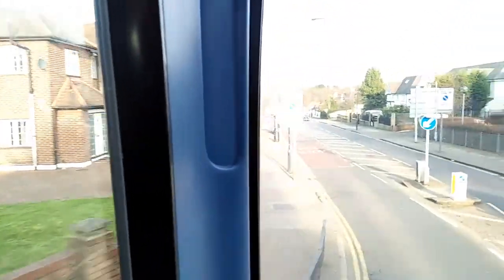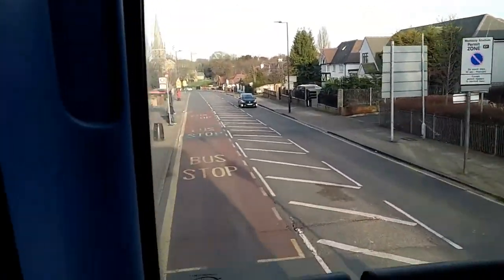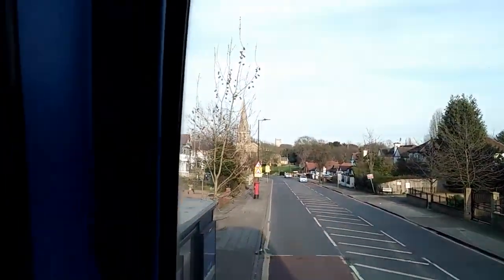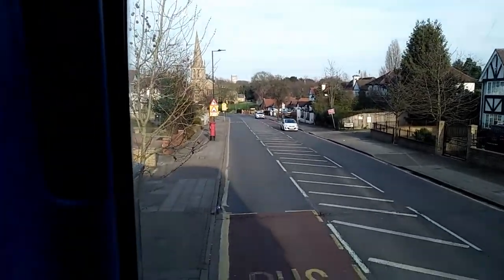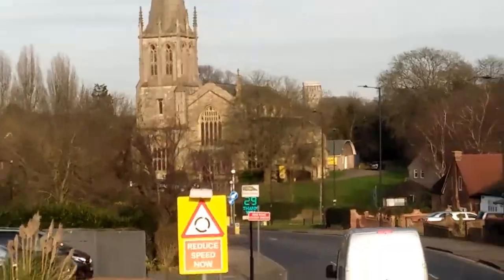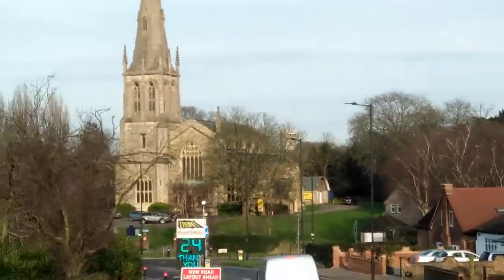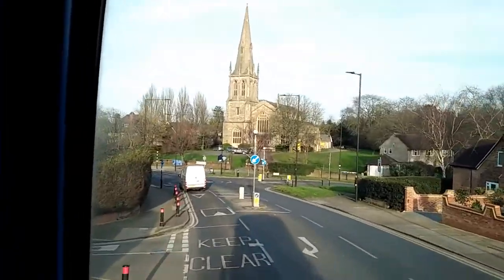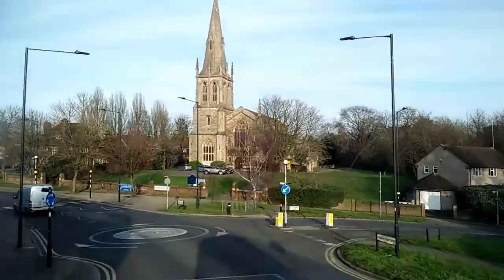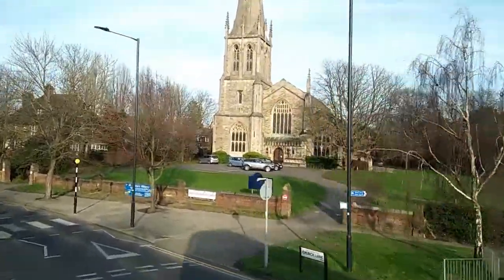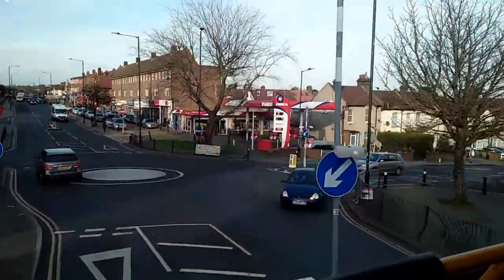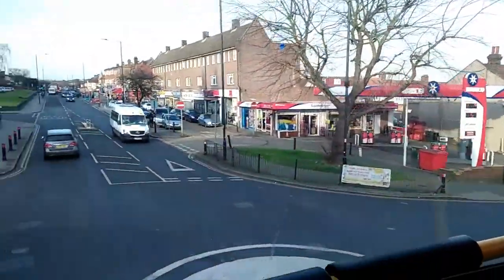So now we're very much in suburban London. Lots of semi-detached houses everywhere you look. This is the London Borough of Brent. Nice church there that I noticed, but you can't not notice it. Queensbury Road.